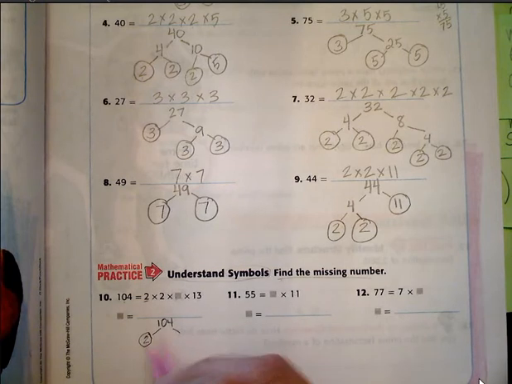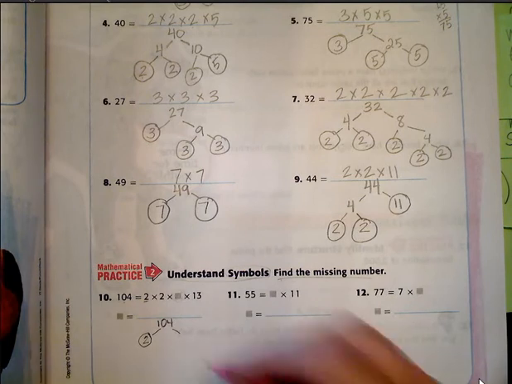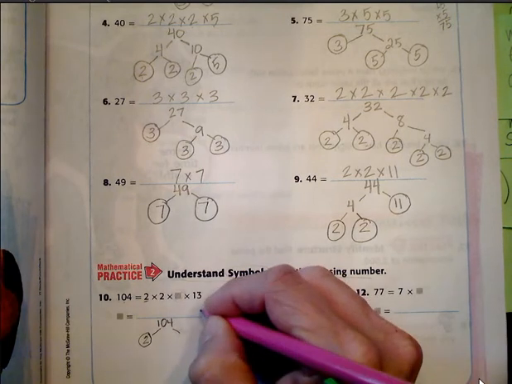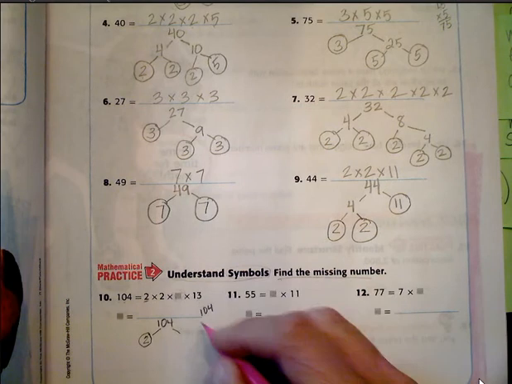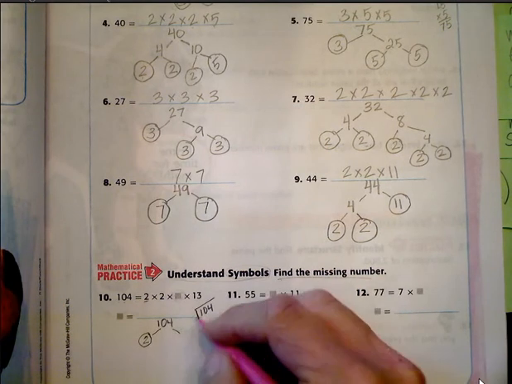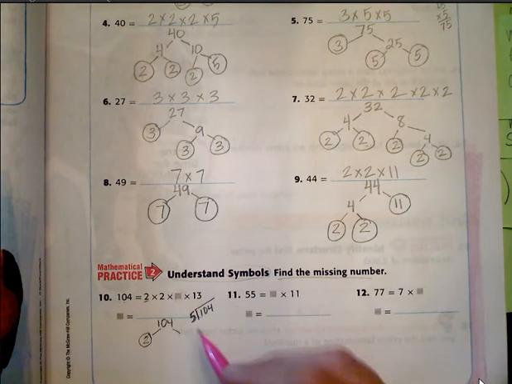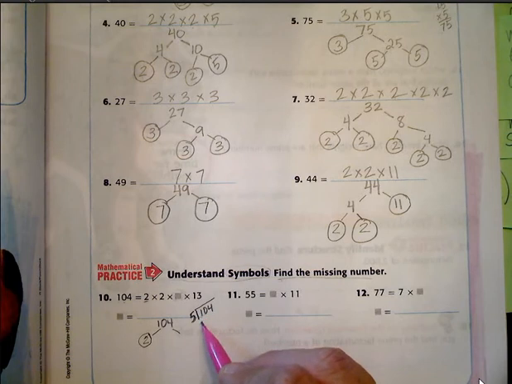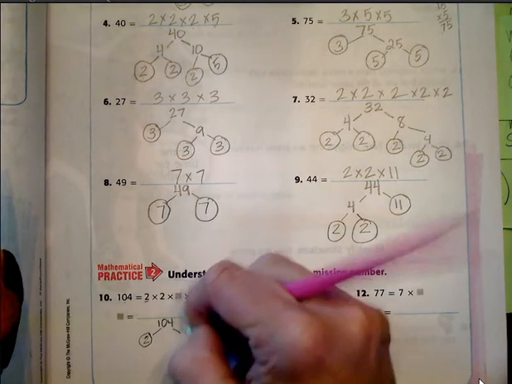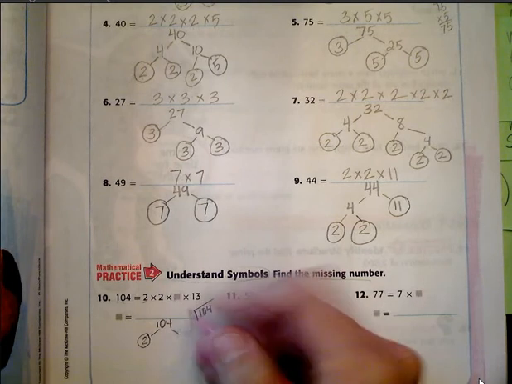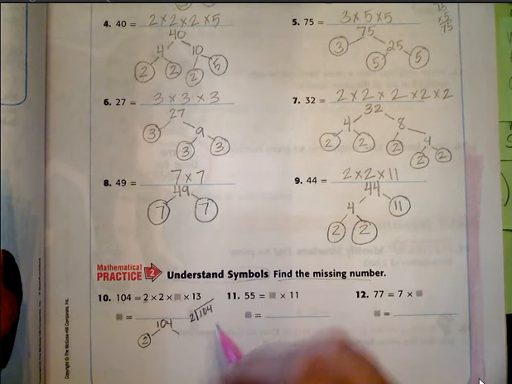2 goes into 104 how many times? Well, we probably don't have that fact memorized. And we have not yet done long division with the standard algorithm. But I'm going to remind you because you did it in 4th grade most likely. So we're going to see how many times 2 goes into 104. And remember, we checked, can 2 go into 1?